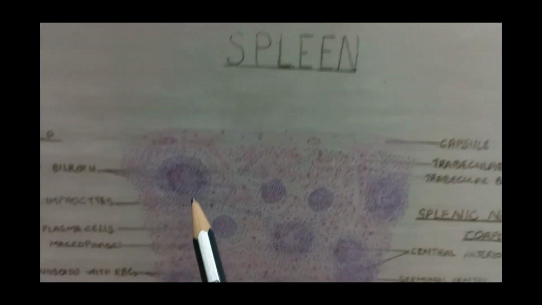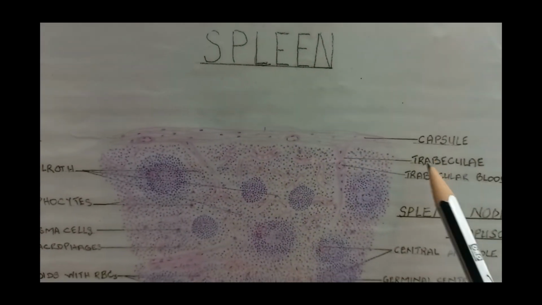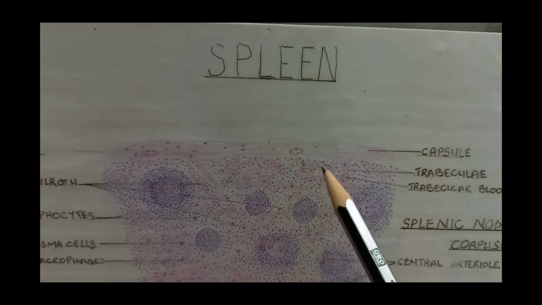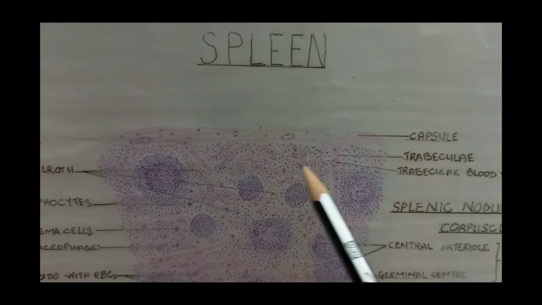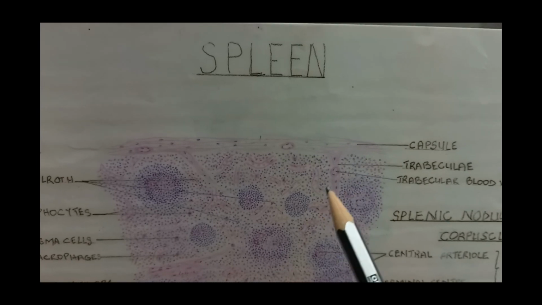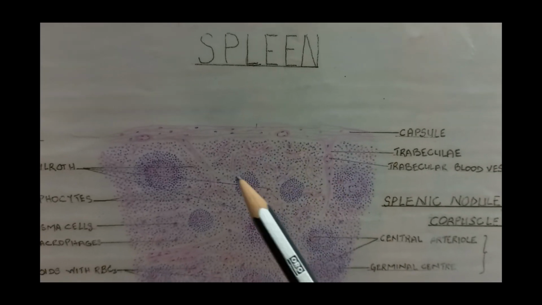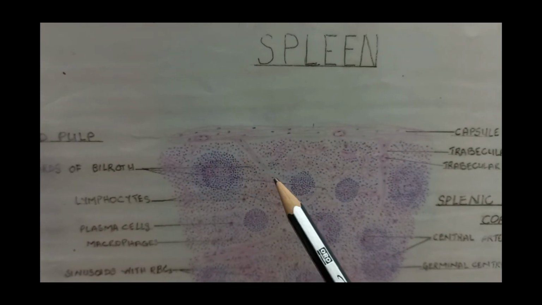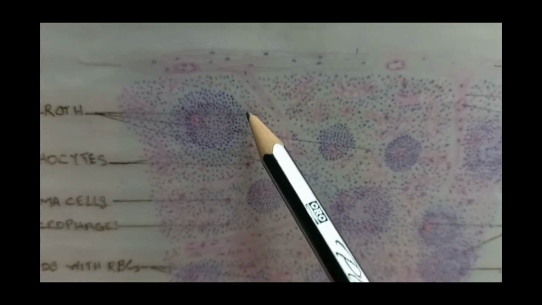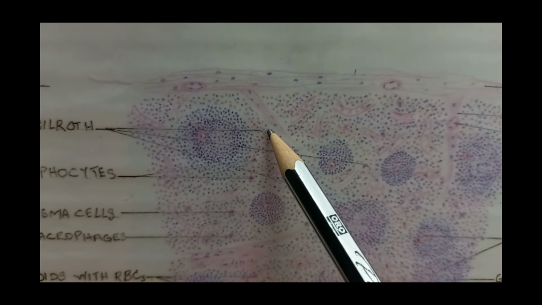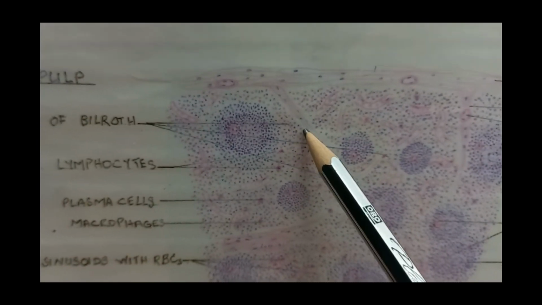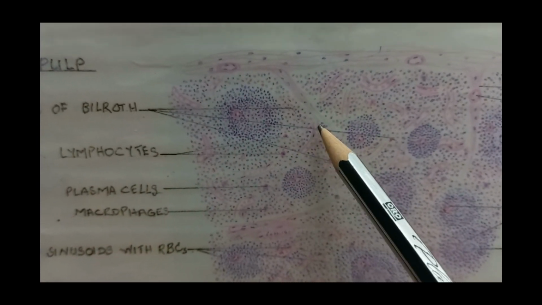So we discussed the spleen under a few headings: the capsule, which forms the trabeculae, which will divide the splenic pulp into incomplete compartments. Then we discussed the red pulp and the white pulp. In the red pulp, you will find the splenic cords, which are known as the cords of Billroth, and the sinuses.